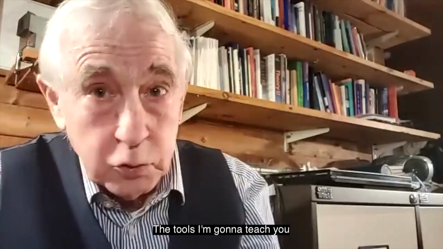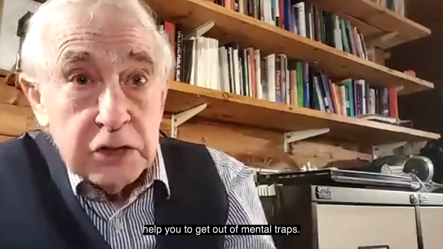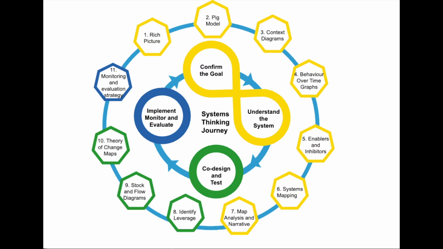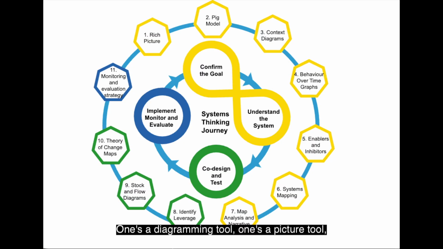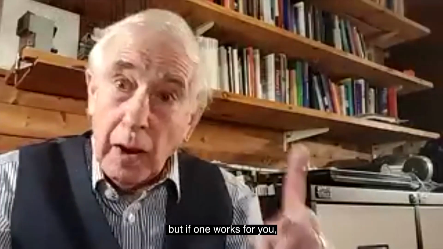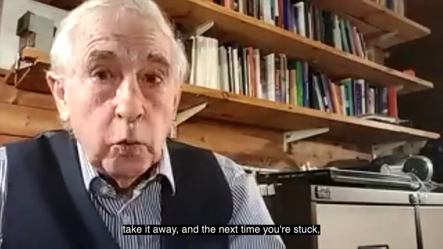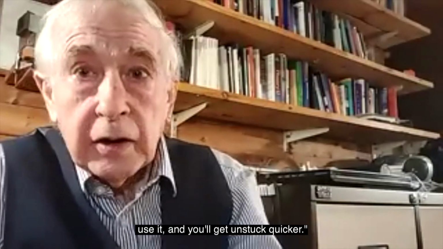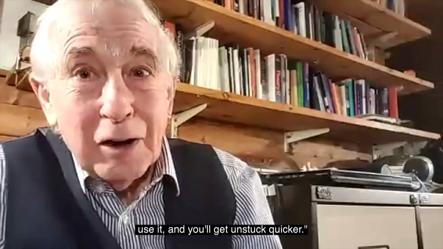The tools I'm going to teach you help you to get out of mental traps. One's a diagramming tool, one's a picture tool, one's a talking to yourself tool, one's talking to somebody else. Not all of these tools will work for you, but if one works for you, take it away, and the next time you're stuck, use it, and you'll get unstuck quicker.